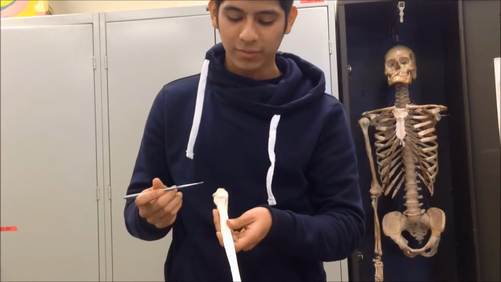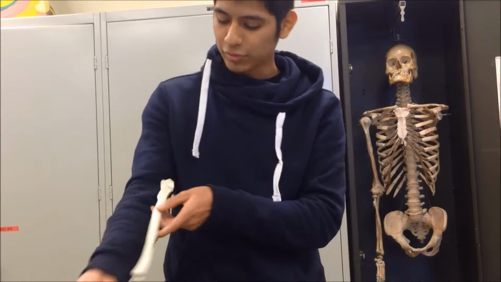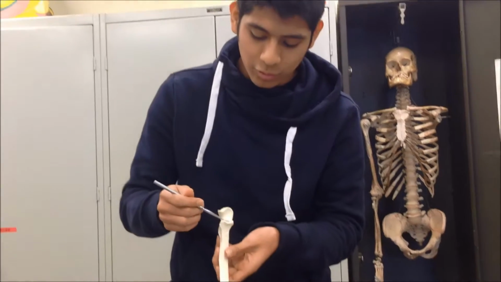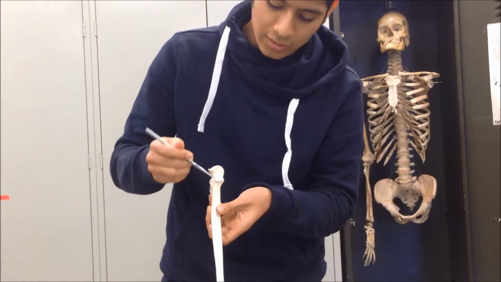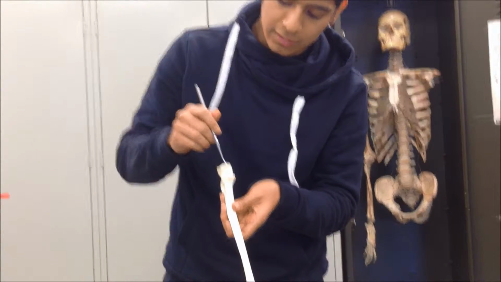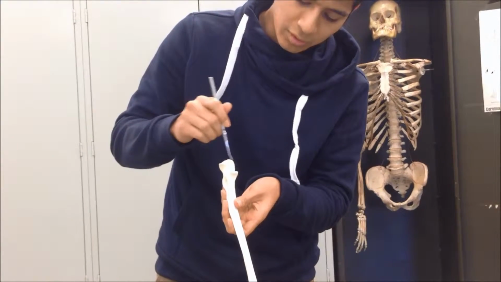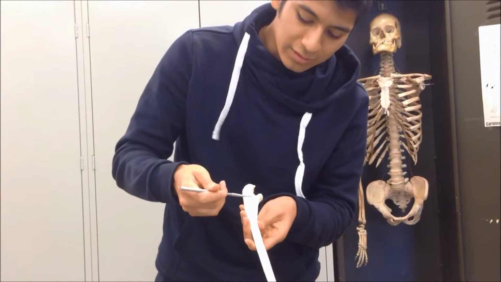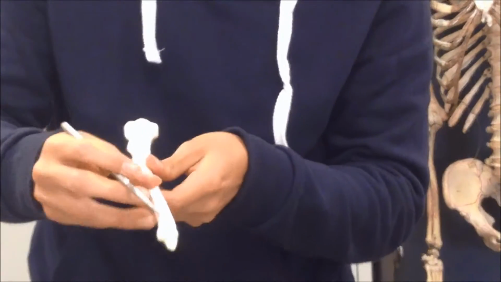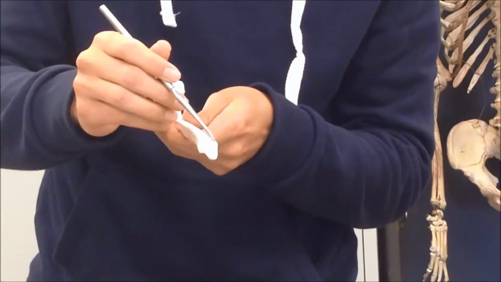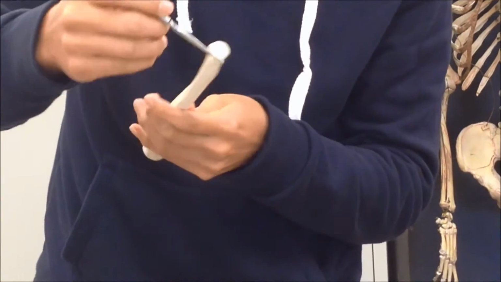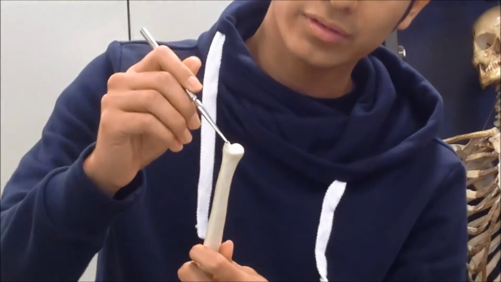And the next one we have is the ulna, which is a right ulna, by the way. Right here we have the trochlear notch, and then we have the coronoid process and the olecranon process, which is on the proximal end. And on this side we have the radial notch, and then we have the head of the ulna, and the styloid process is this pointy thing right here towards the distal end.